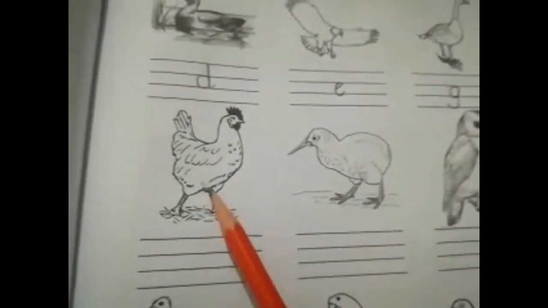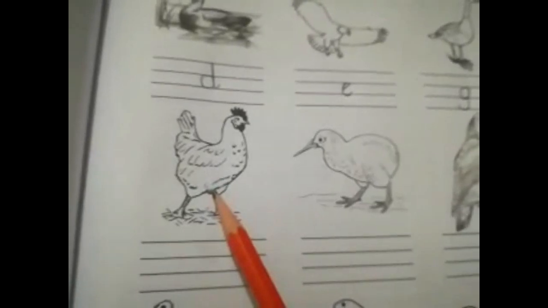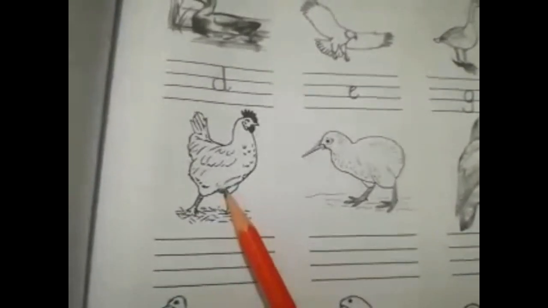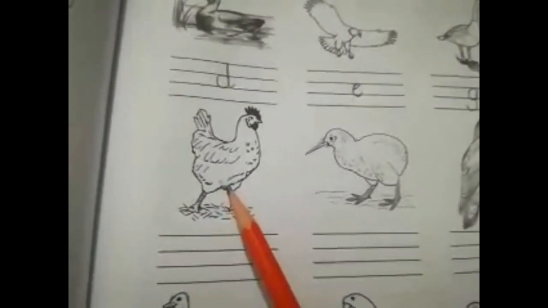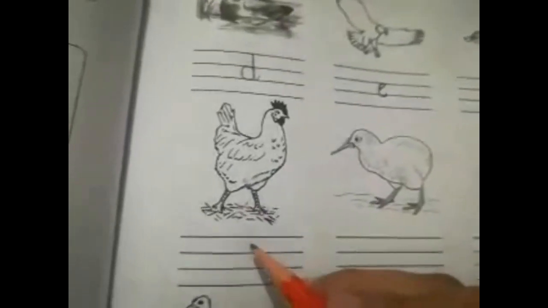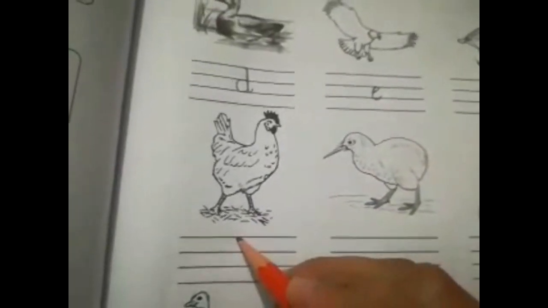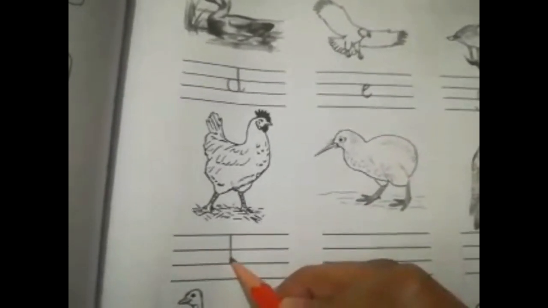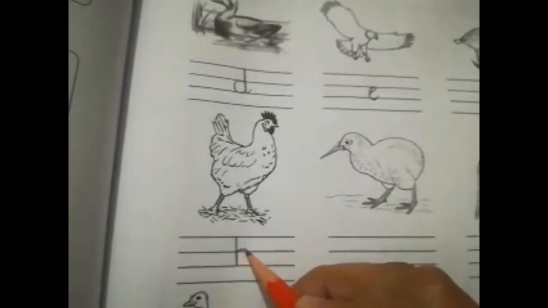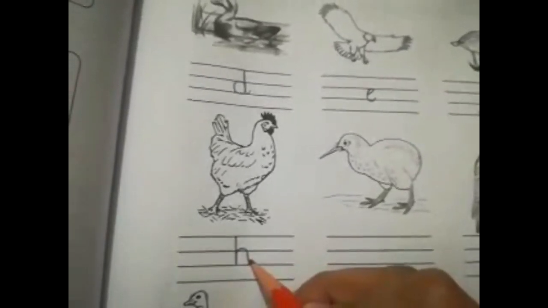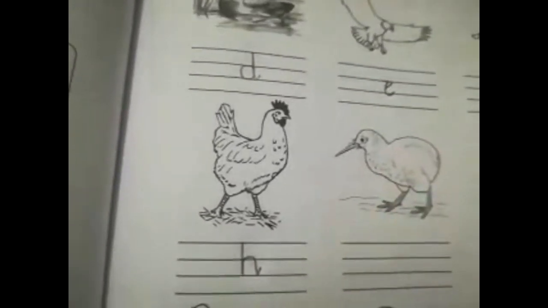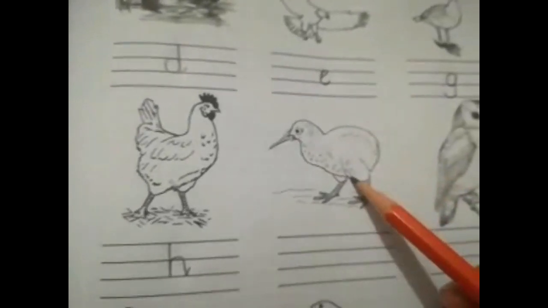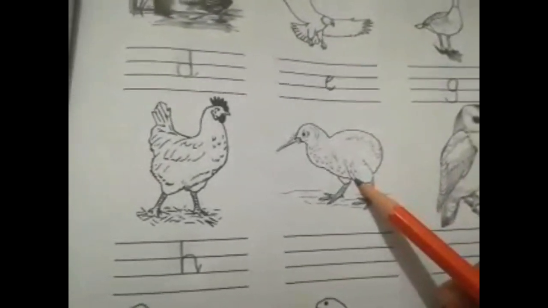What is this? Hen. Yes. Which letter has the sound? Yes, the H has the sound. Make H here, write H. Make a straight line, go down, then go up. Yes, like this, and make a little tail. What is this? H, hen. Okay, tell me the next bird name.